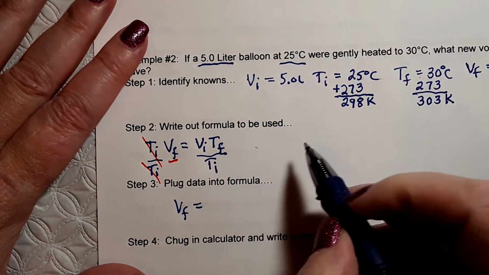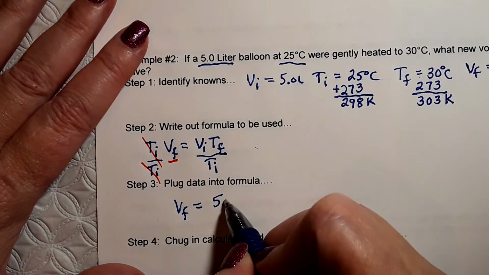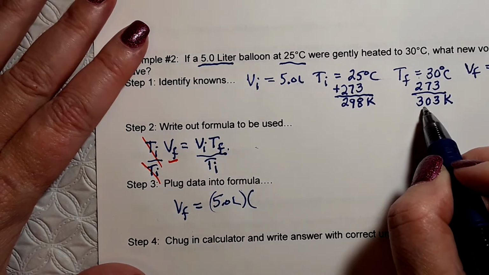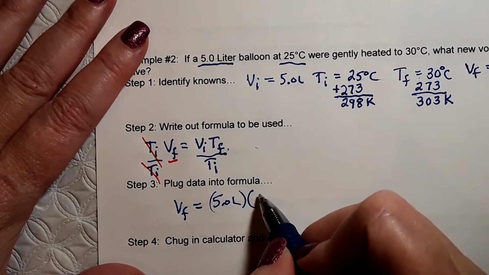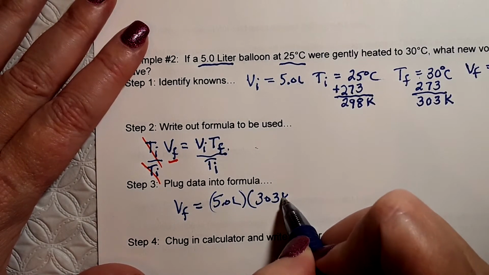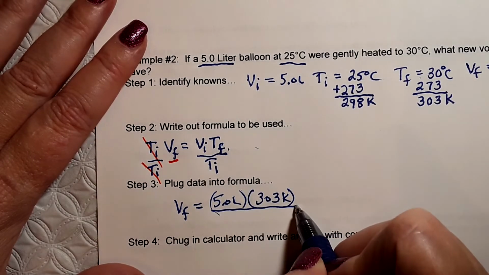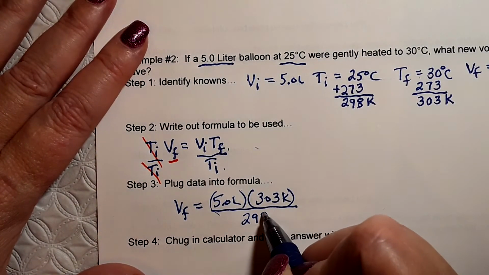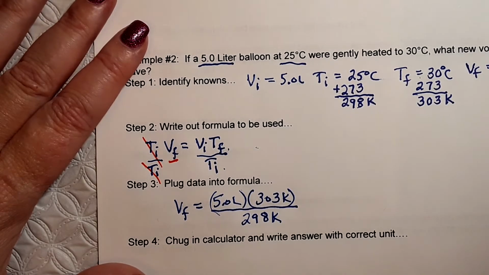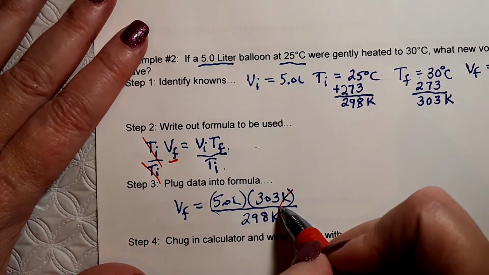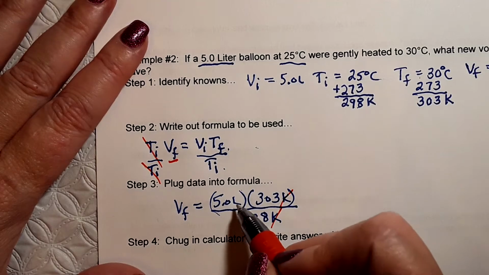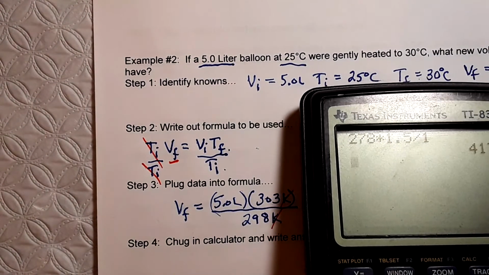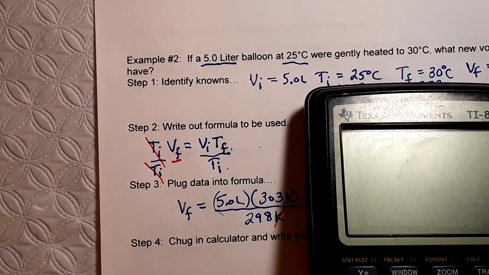VF equals, VI is 5 liters. TF, remember, we got to use the Kelvin one, 303 Kelvin. All over TI, 298 Kelvin. Okay, now look at the units this time. The Kelvins cancel and leave liters. So now if we chuck it into our calculator, we should get volume in liters.